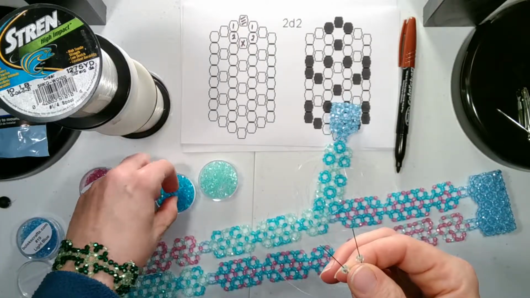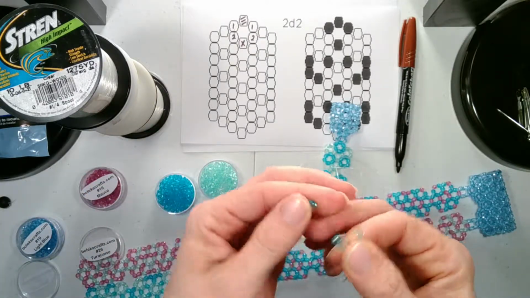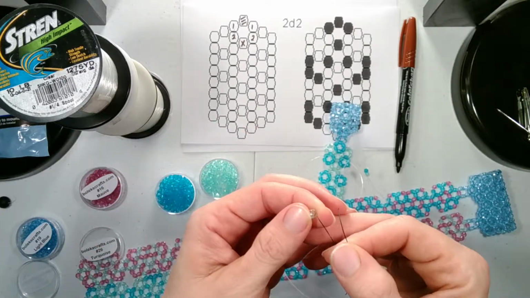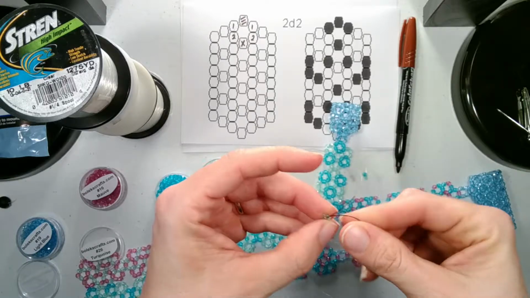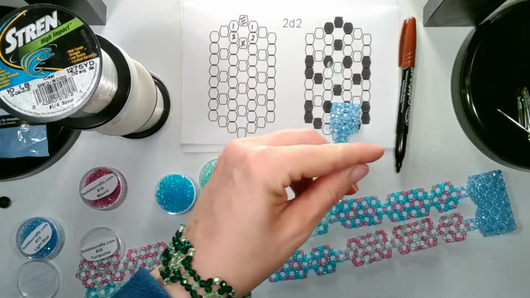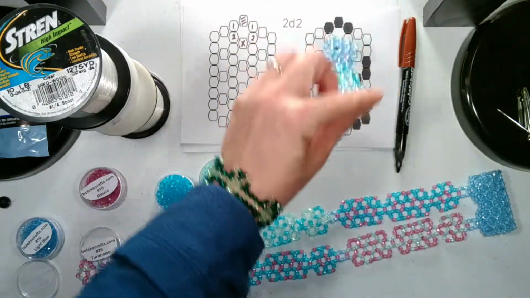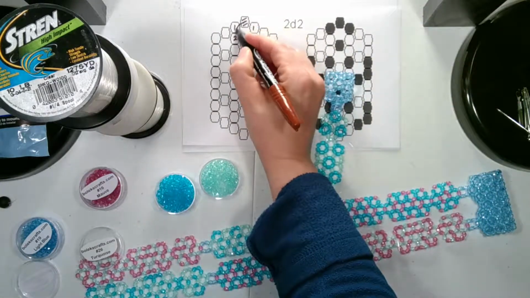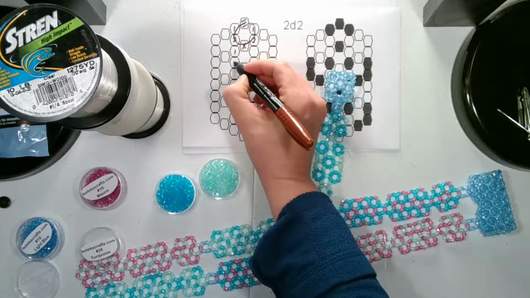And turquoise for the background. And then cross. And then just repeat that.